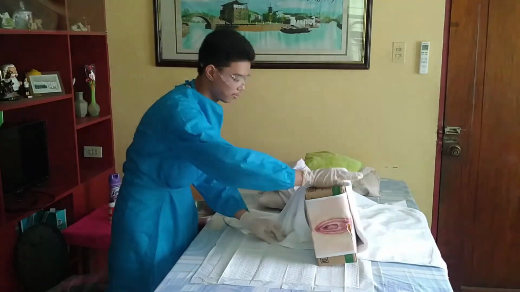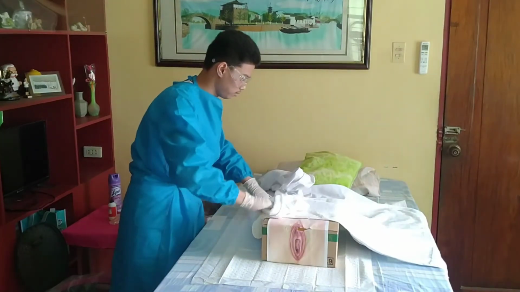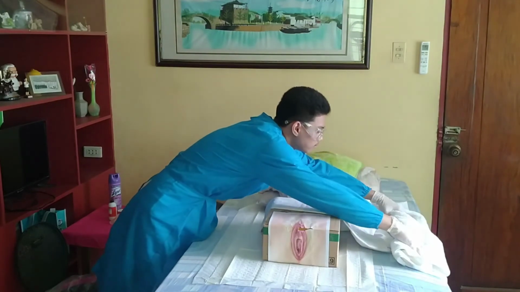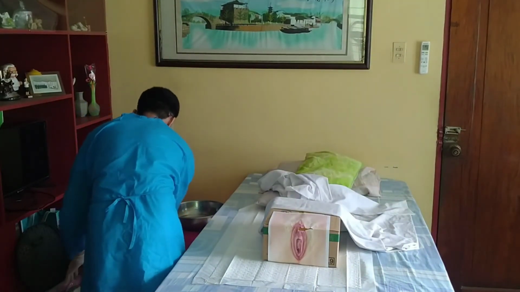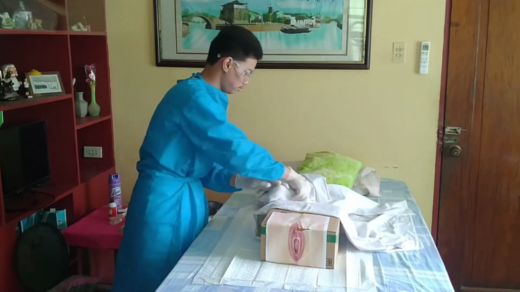If indicated, apply barrier lotion or ointment. The rationale is that barrier ointments may be used if the client is incontinent or skin folds tend to harbor moisture. Reposition and dress the client as appropriate. The rationale is to promote client comfort.